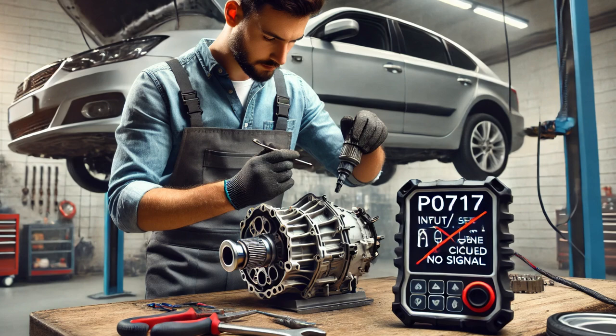By systematically testing the circuit and the sensor, I ensured the problem was accurately identified and resolved, restoring the vehicle to optimal condition.